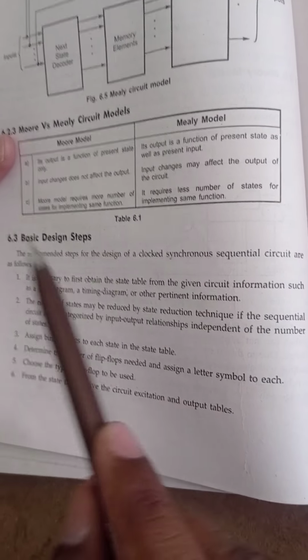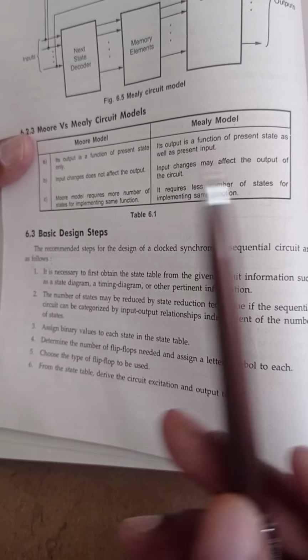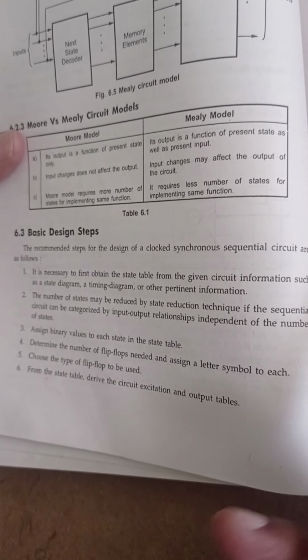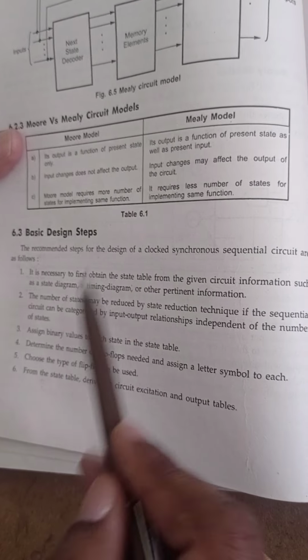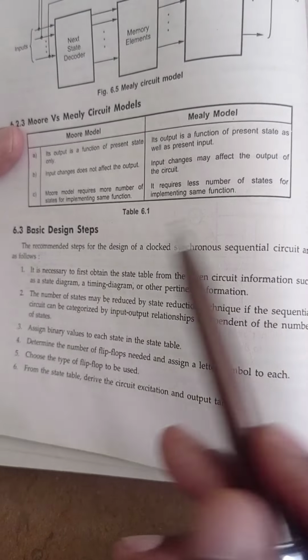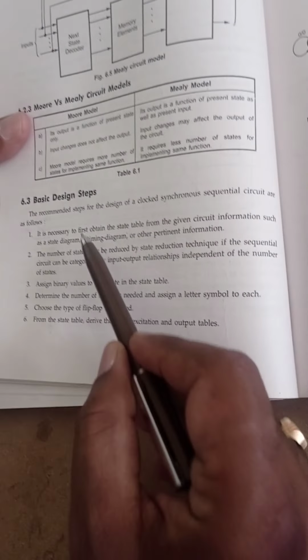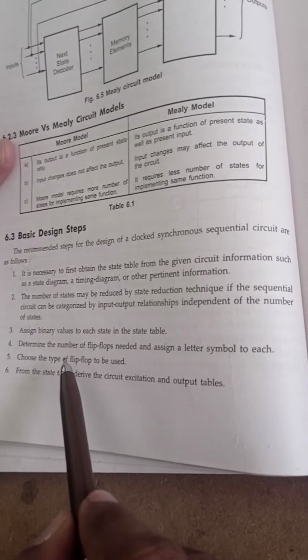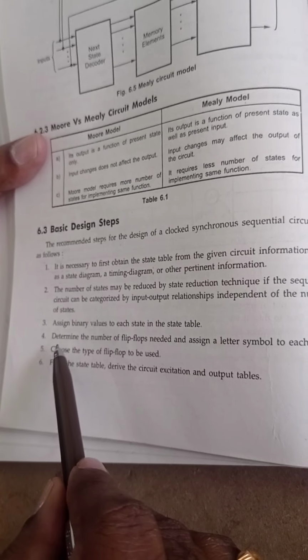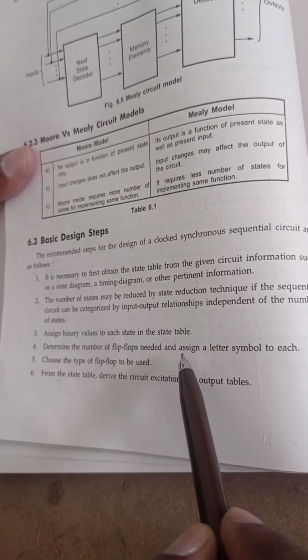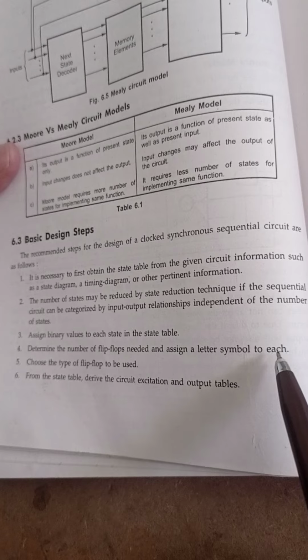That is from a sequential circuit how we have obtained the state diagram, but here it is reverse. From the state diagram we will obtain the sequential circuit. That is, it is related to like this. These are the steps. Then determine the number of states and assign binary values. Then determine the number of flip-flops needed and assign a letter symbol to each.